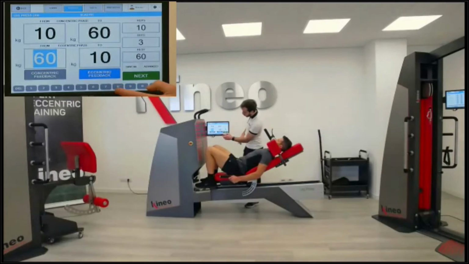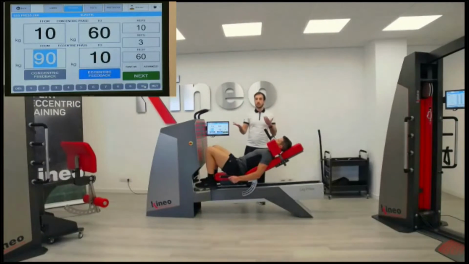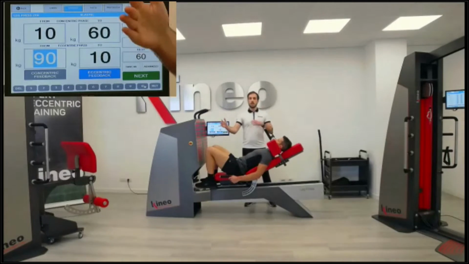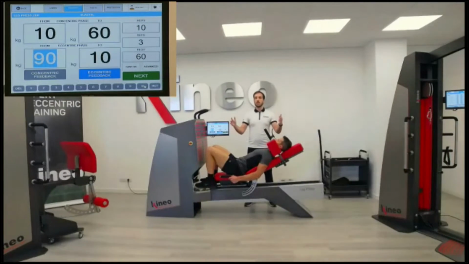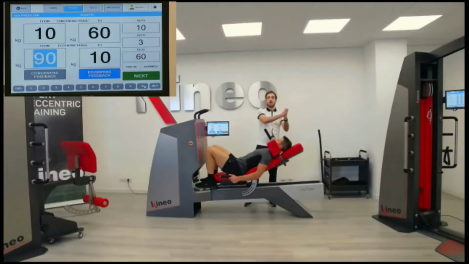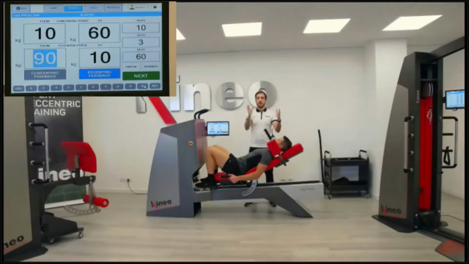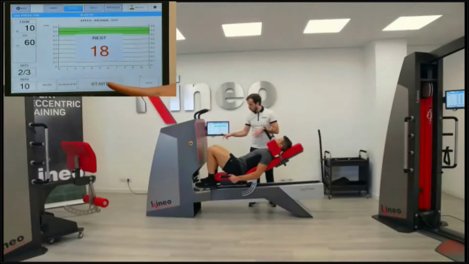And here you will recollect the fact that we can do differentiated loading also with elastic. So this is a proper way to have eccentric loading with elastic. He will have 10 to 60 kilograms in concentric, but he will have 90 kilograms from here, and he will go back in eccentric with more load at the end of the range of motion. So let's try it.